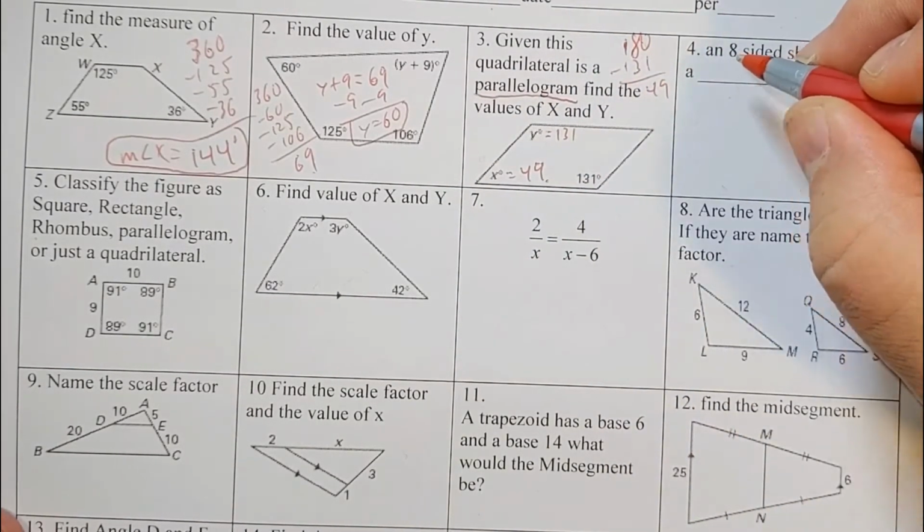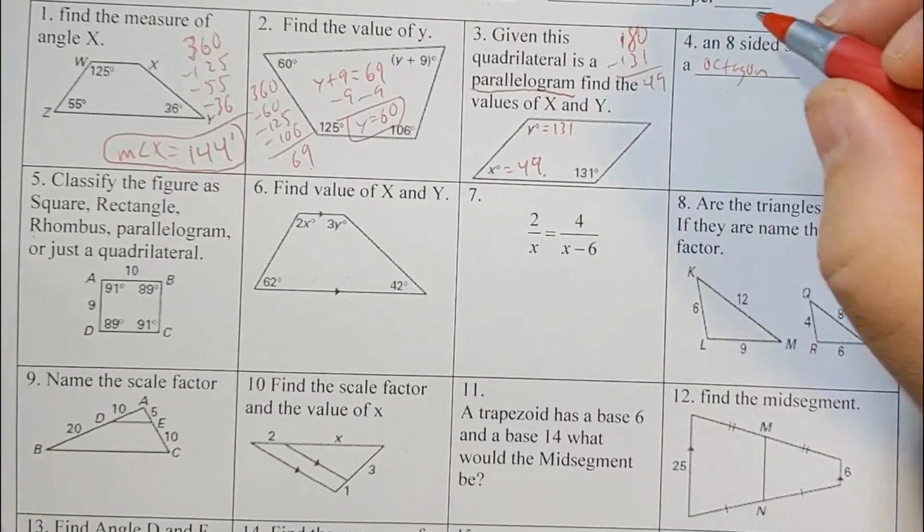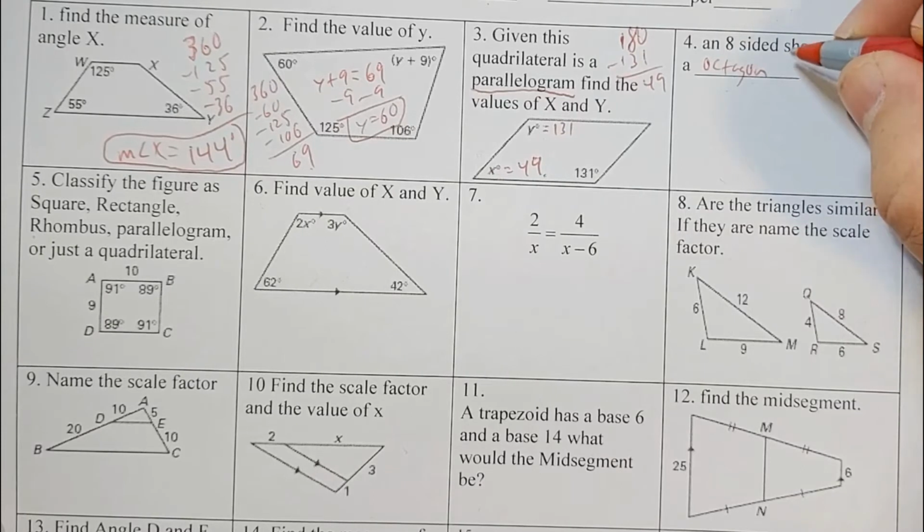If it's got 8 sides, it's called an octagon, but you have to know everything from 3 to 10. So 3 would be a triangle, 4 would be a quadrilateral, 5 would be a pentagon, 6 would be a hexagon, 7 would be a heptagon, 8 would be an octagon, which is what we have here, 9 would be a nonagon, and then 10 would be a decagon.